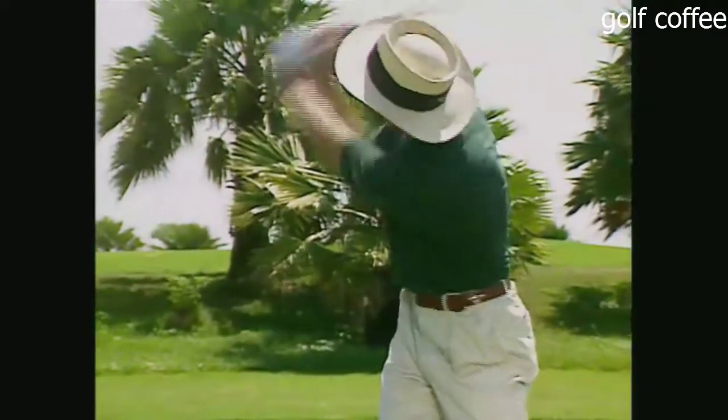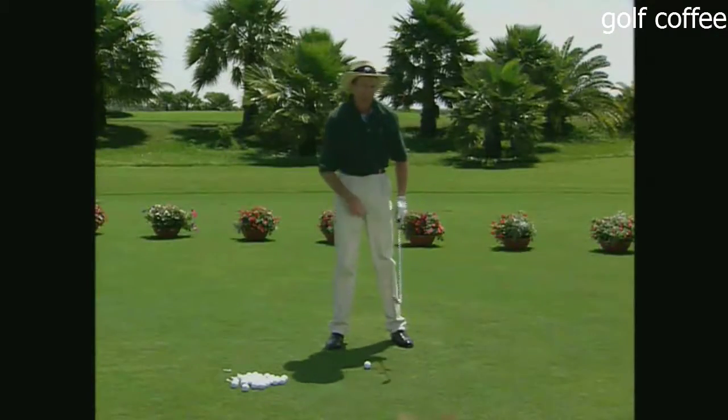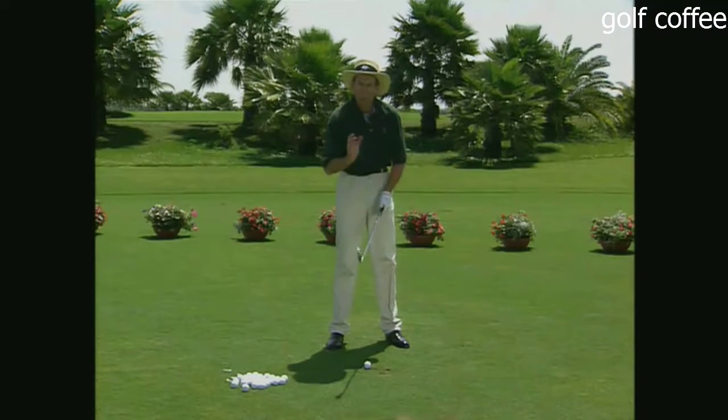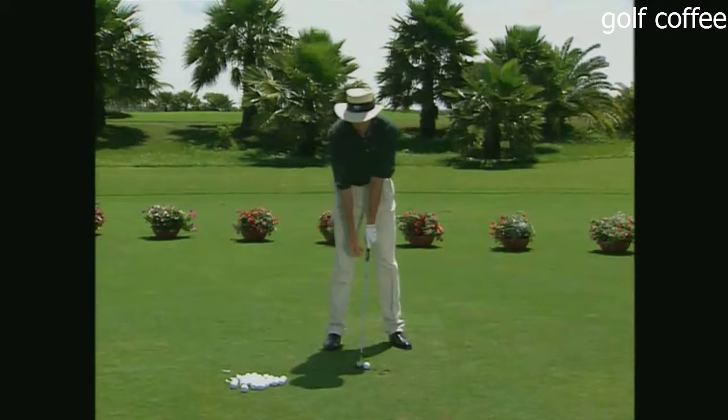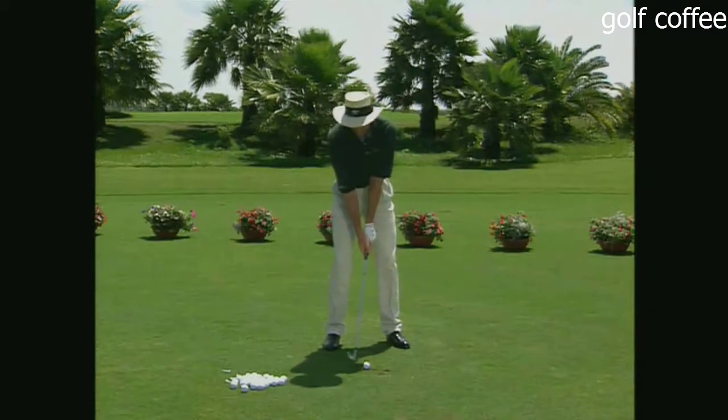Simple as that. Set, check and go. All you've got to do is get halfway back correctly and the rest is easy. The ball dropout drill.